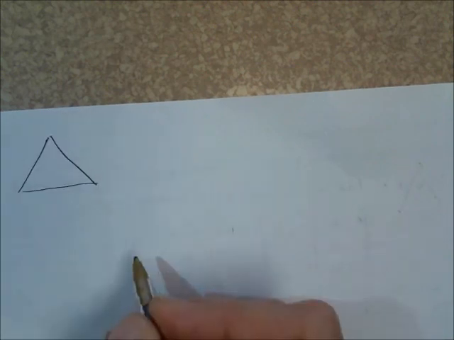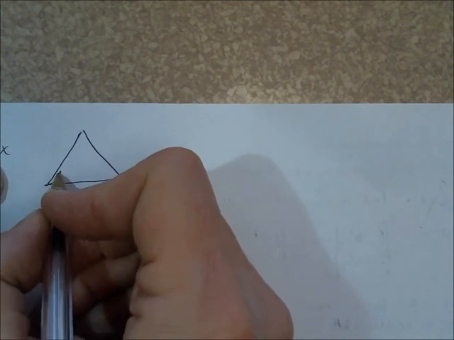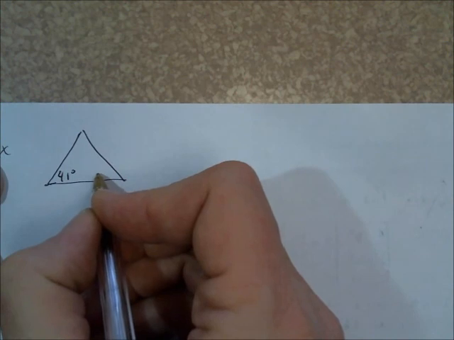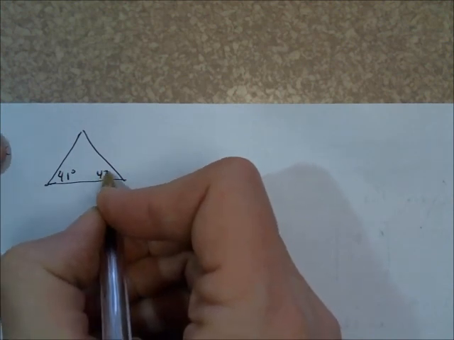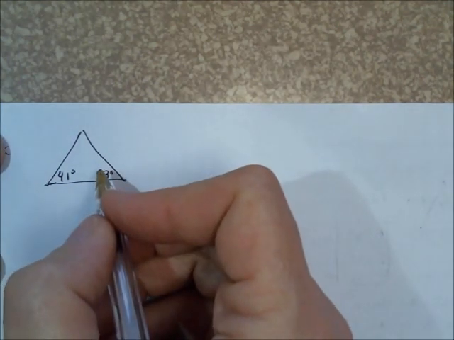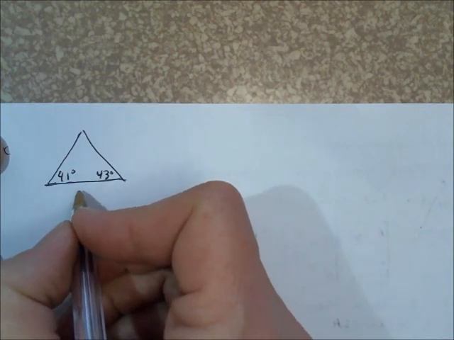And I'll give you one more example. Let's say we have this angle is equal to 41 degrees, and this angle is equal to, well, let's say it's 43 degrees. And let's say that we are given this side that's in between them. Let's say this side is 30. Okay, now we're going to solve the triangle.